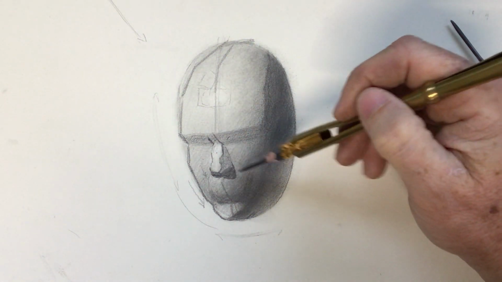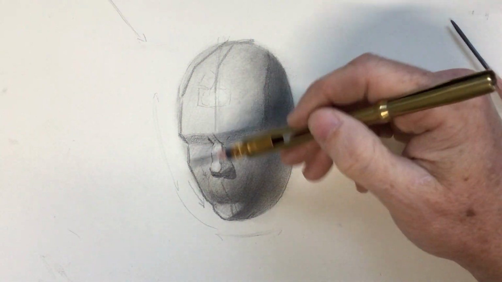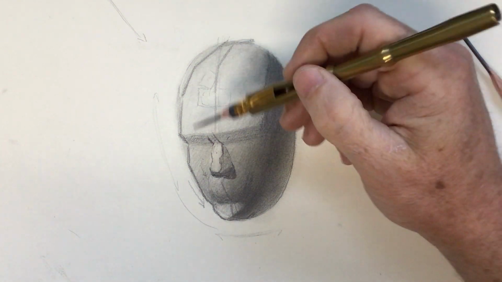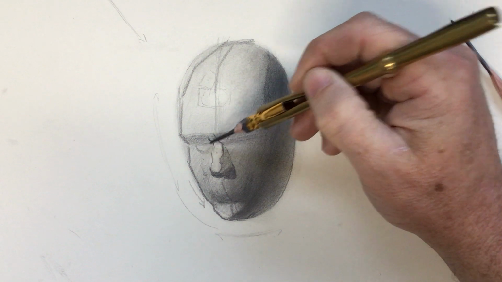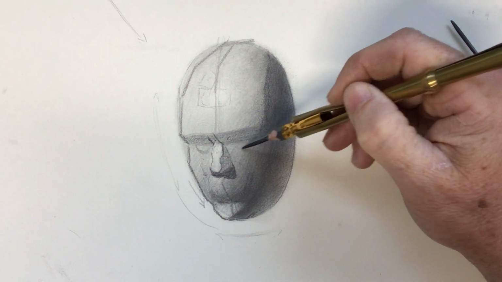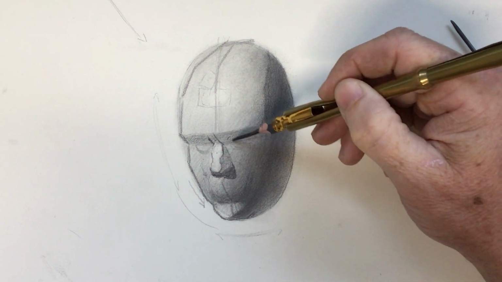All right, we start to move into the next features, the mouth and the eyes. We've already lectured on the eyes, so one of the principal points that I like to make about the eye is the idea of the eyeball.